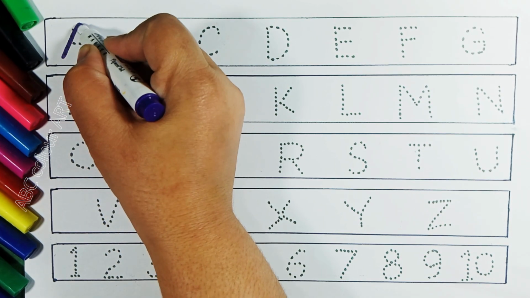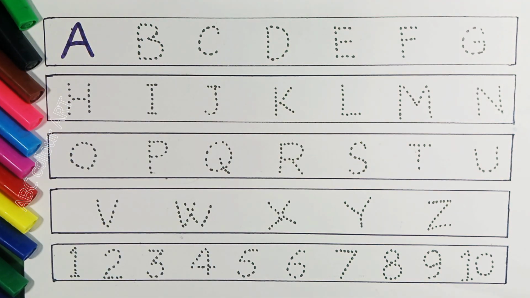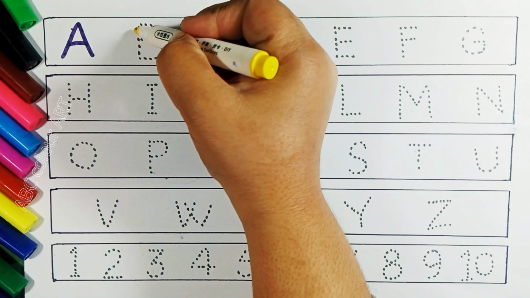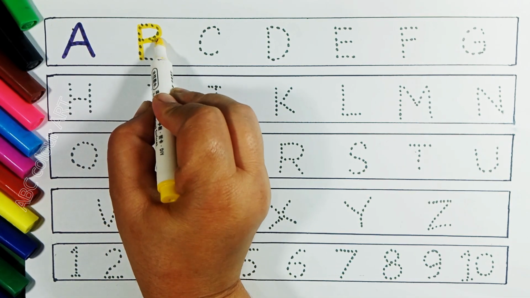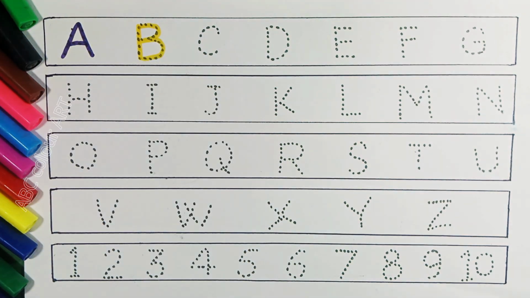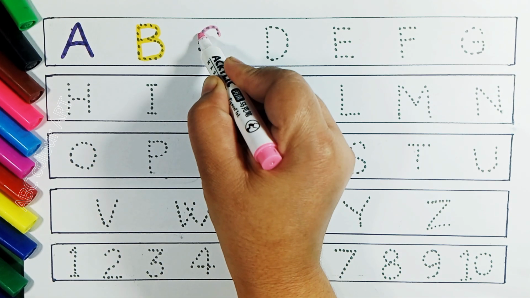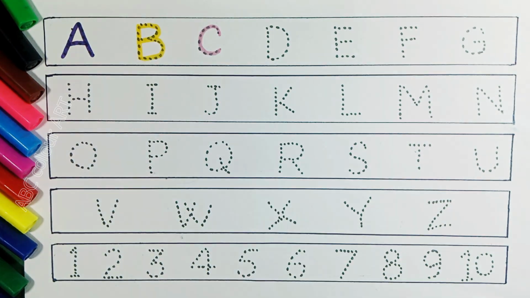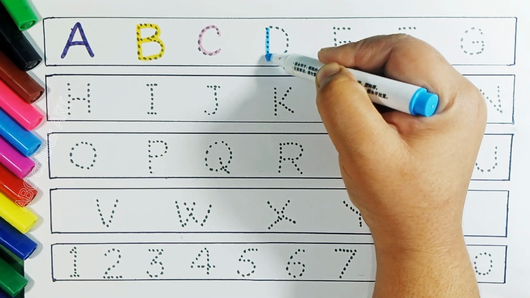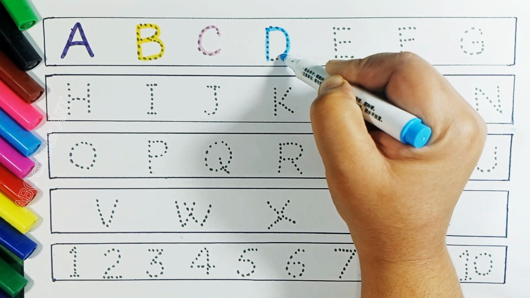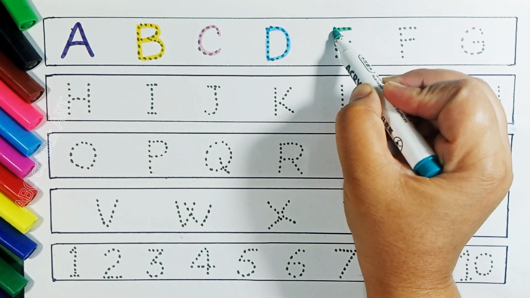purple color. A is for apple, yellow color. B is for ball, pink color. C is for car, sky blue color. D is for dog, sea green color.